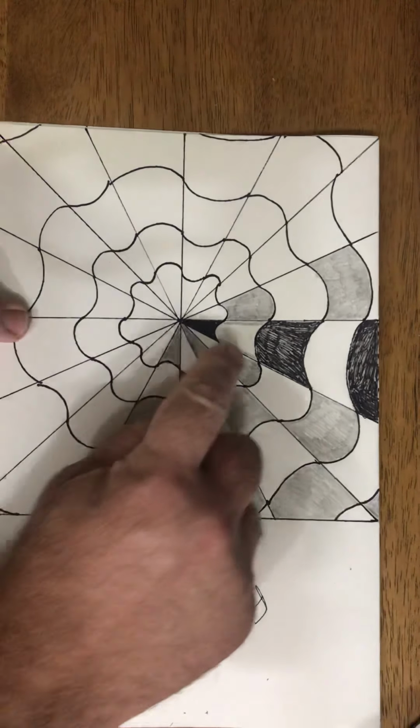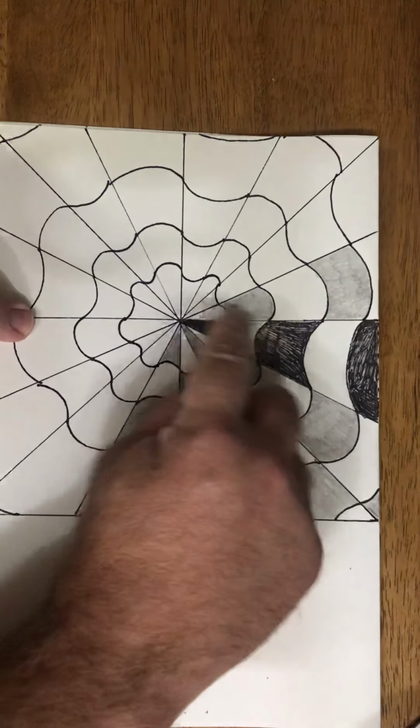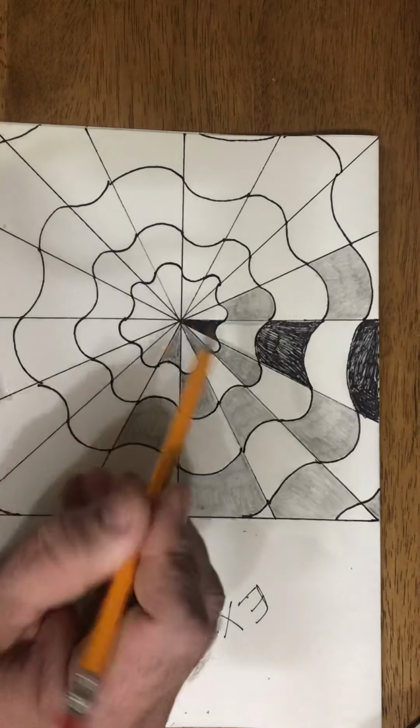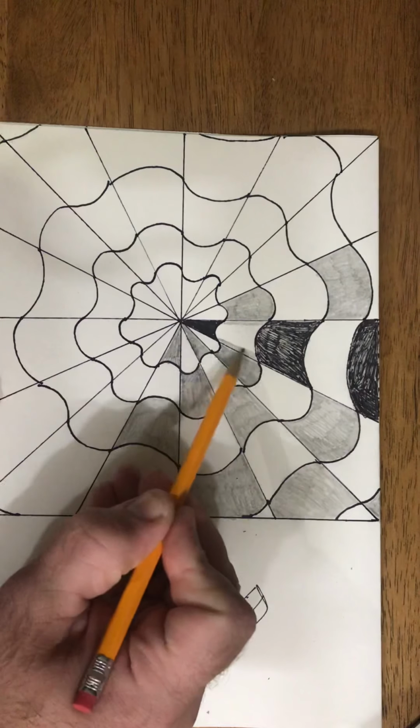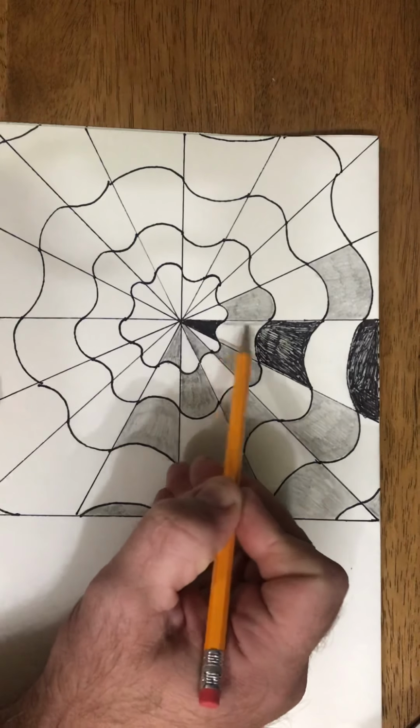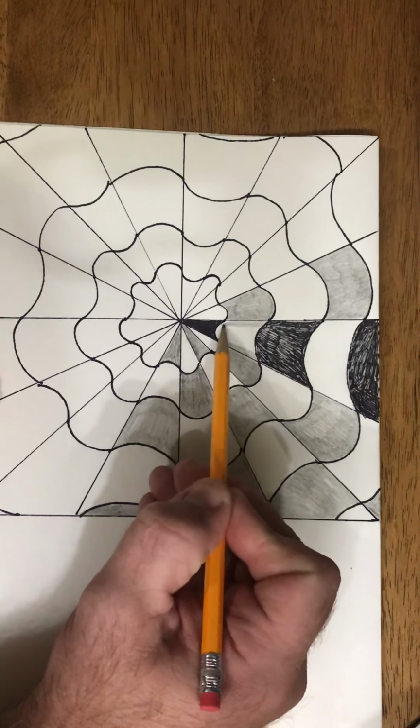And then what you do is you take your finger and you kind of smear or fade in that graphite just a little bit, not the whole way, because you still want the center of that cone to stay white.